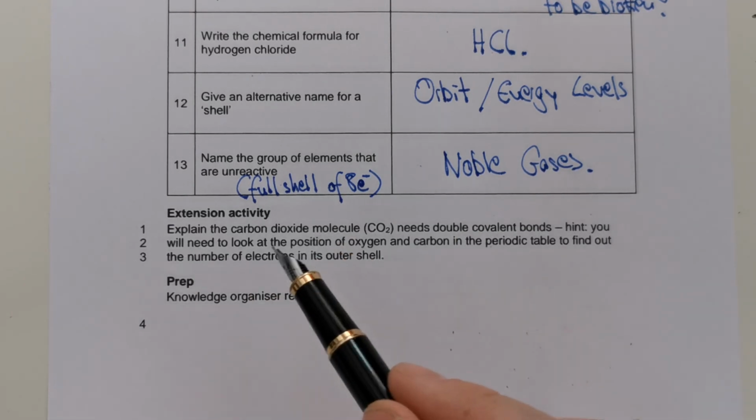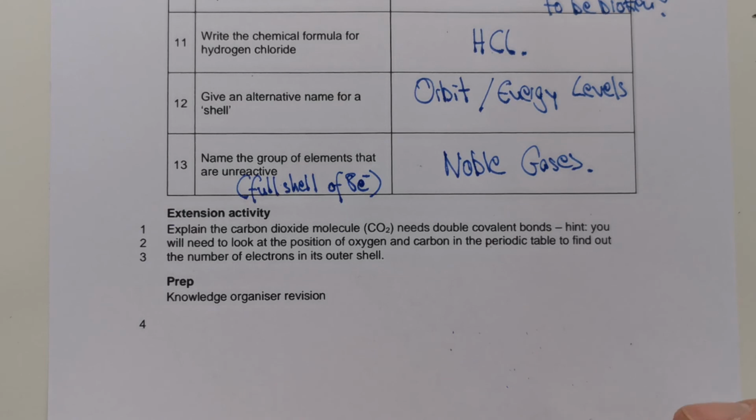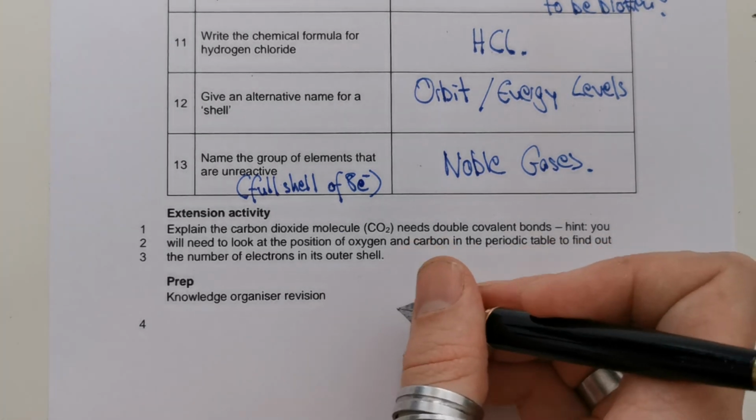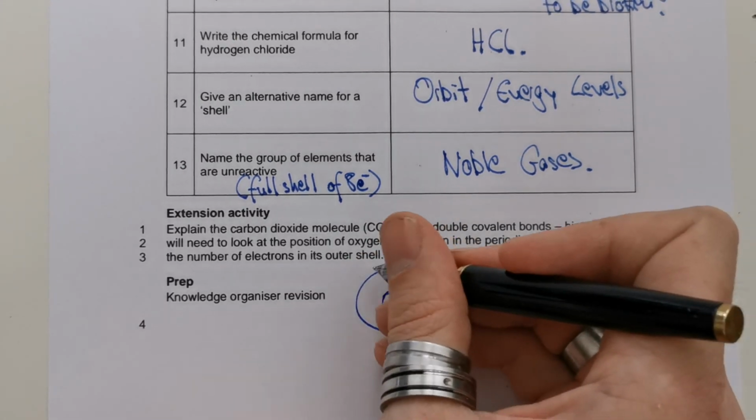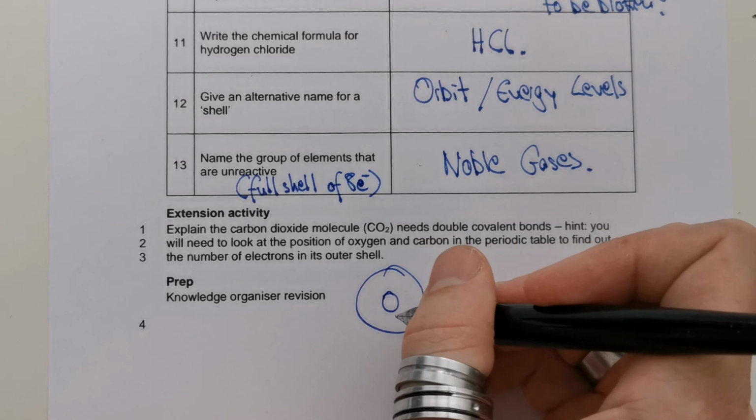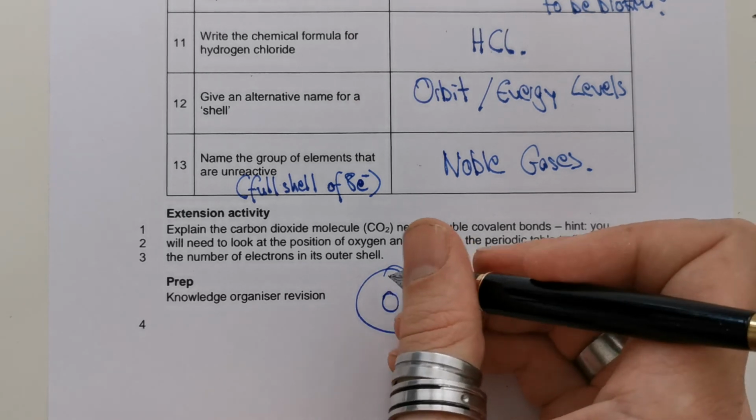So if you've unpaused, it says explain why the carbon dioxide molecule needs double covalent bonds. Hint, you'll need to look at the position of oxygen and carbon in the periodic table to find out the number of electrons in its outer shell. So we know already from our examples, oxygen has 6 valence electrons, doesn't it?